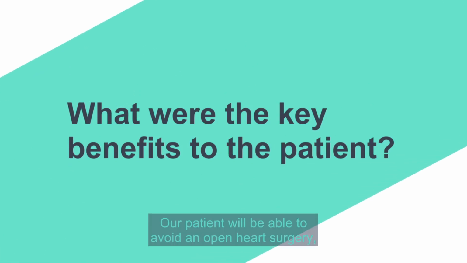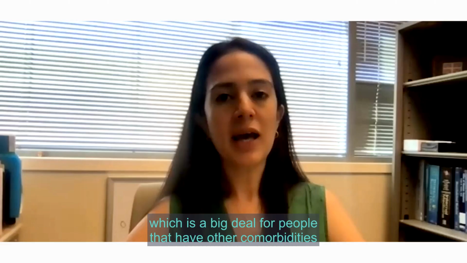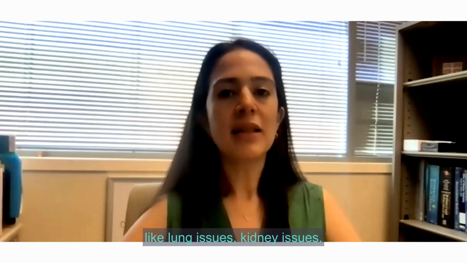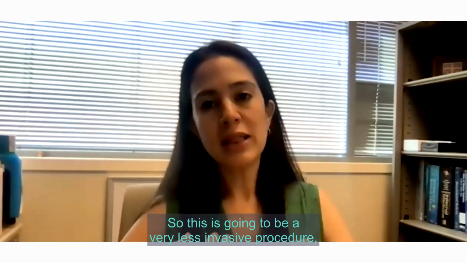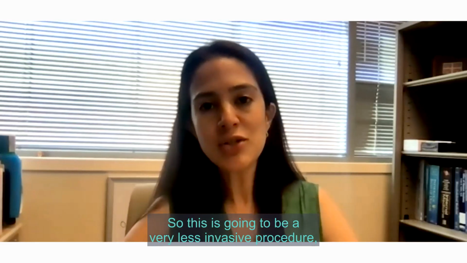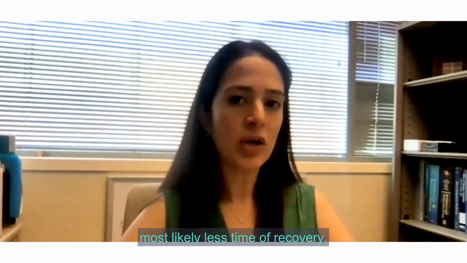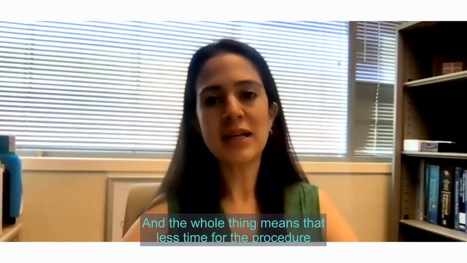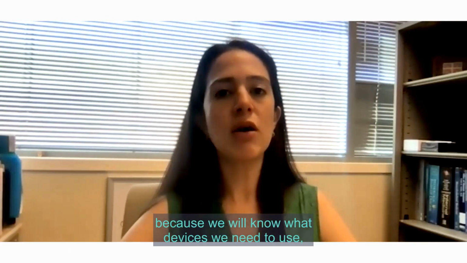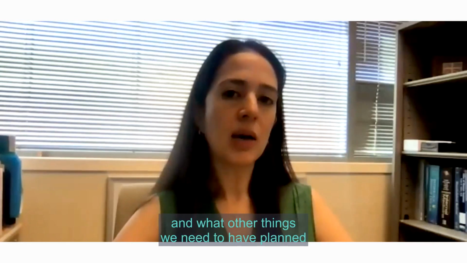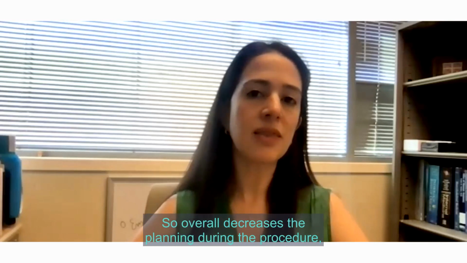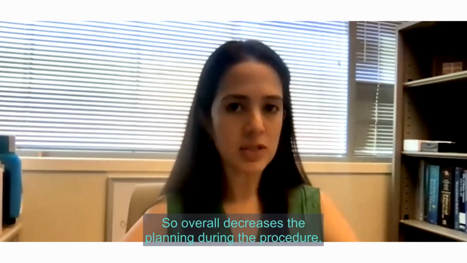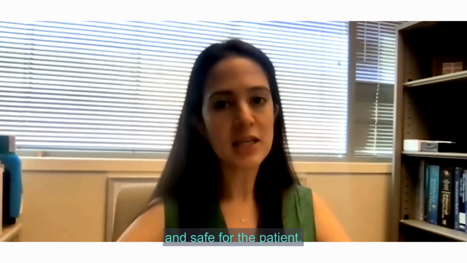Our patient will be able to avoid an open heart surgery, which is a big deal for people that have other comorbidities like lung issues and kidney issues. So this is going to be a much less invasive procedure, most likely with less recovery time. It also means less time for the procedure, because we will know what devices we need to use and what other things we need to have planned for this patient. Overall, it decreases the planning during the procedure and just makes things more efficient and safe for the patient.